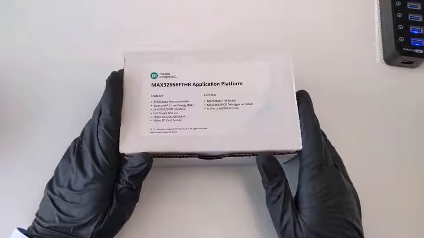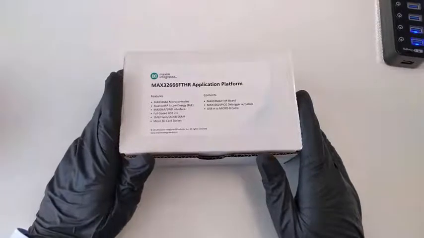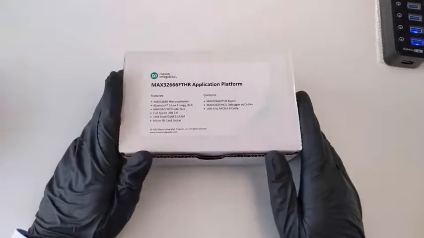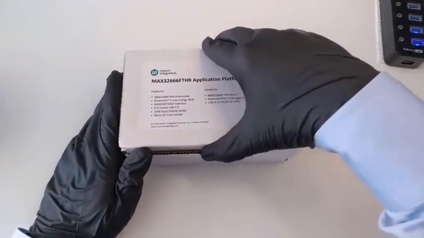Today I'm going to demonstrate using MAX32666FTHR Application platform and debugging HelloWorld tutorial on Maxim SDK. Let's start by unboxing.